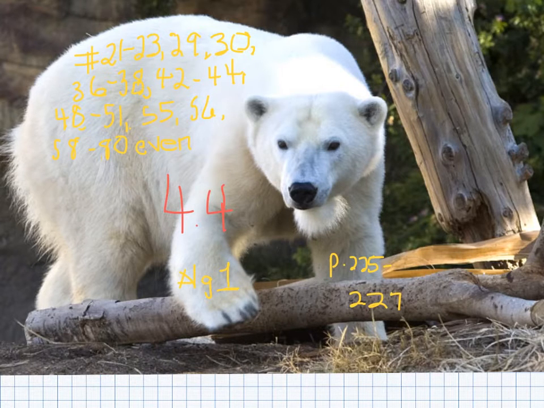Your problems that you need to do are 27 through 33, 29, 30, 36 through 38, 42 through 44, 48 through 51, 55, 56, 58 through 80 evens. And this will all be due today, on top of finishing up yesterday's lesson. So just remember, this is due today or by the beginning of class tomorrow morning.